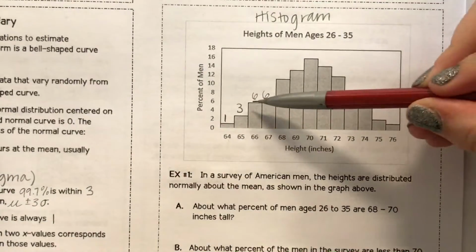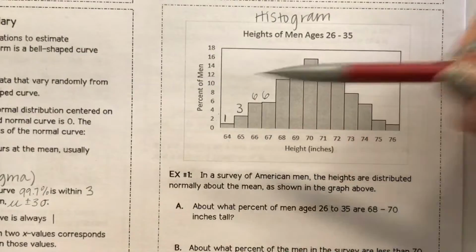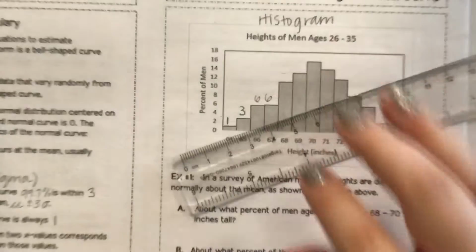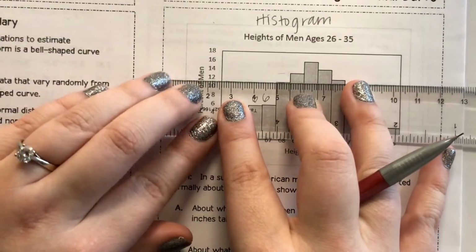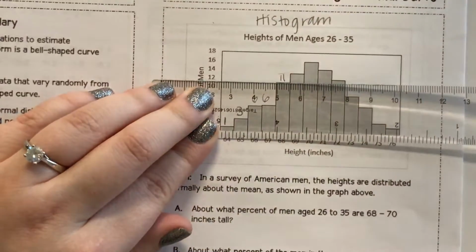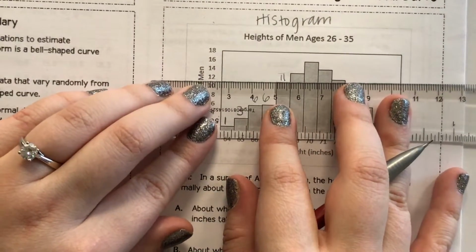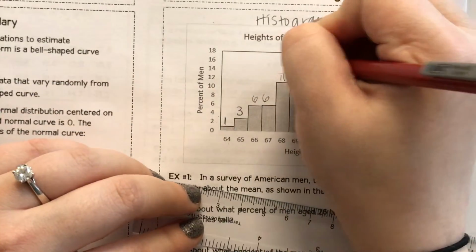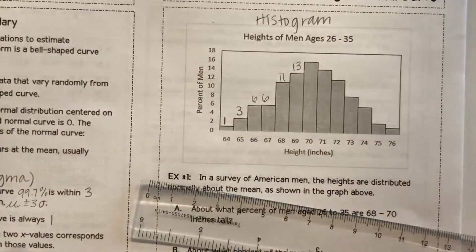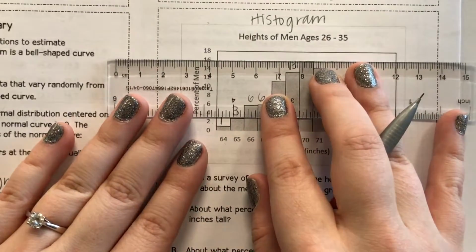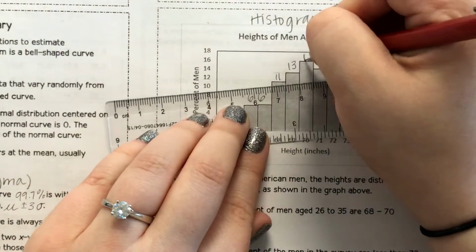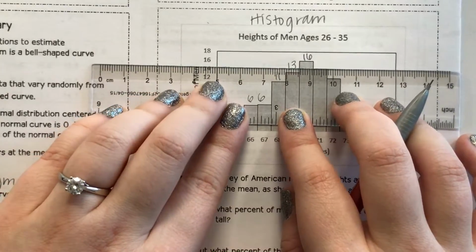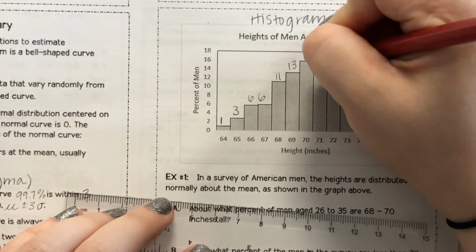Okay, so I'm just looking across and finding the percent. So like this guy here, if you want, you can use a ruler to help you see. So like this guy looks about 11%. Okay, so it's like right smack dab between 10 and 12. This one here, maybe like 13%. Okay. Sometimes a ruler is helpful to see. This one up here, we'll say 16. Okay. This one here, not quite 15, so maybe like 14.5.